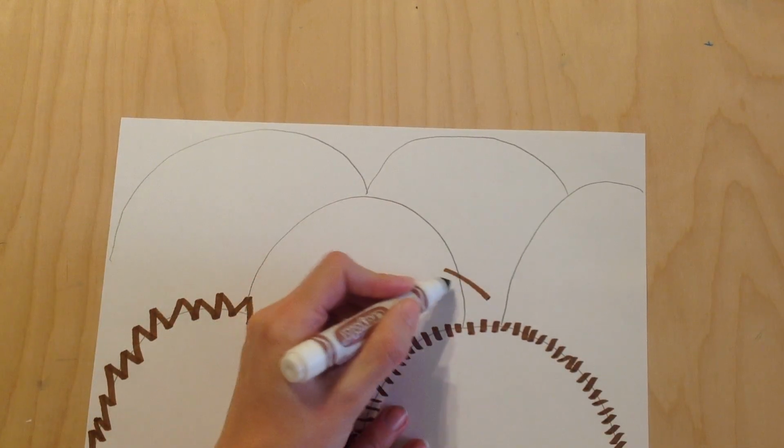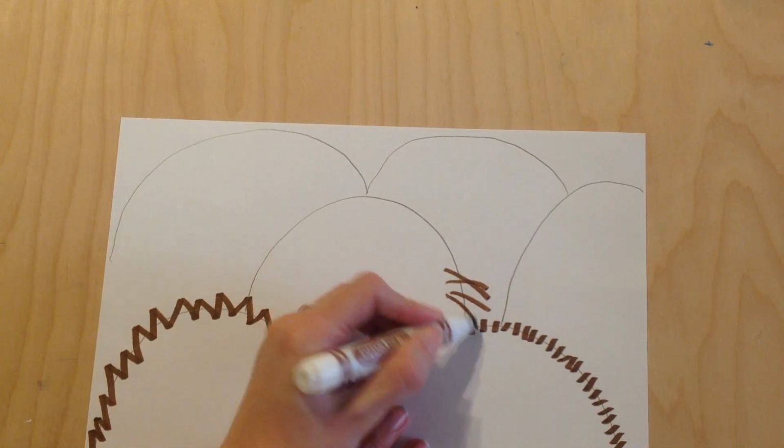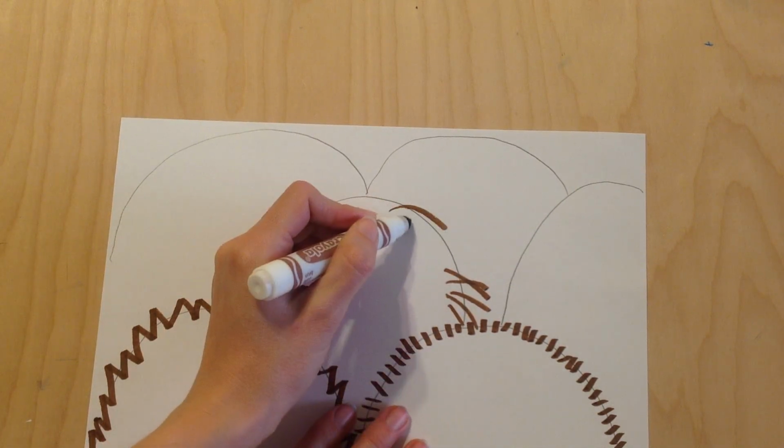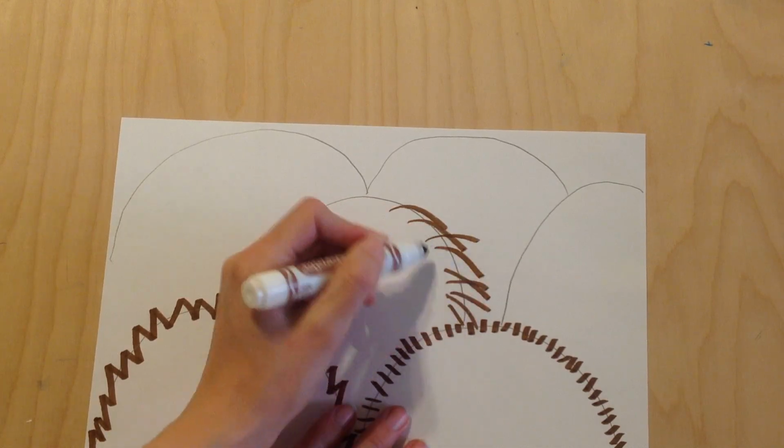So I'm using long lines that look like they're kind of falling down and curving the way fur does.